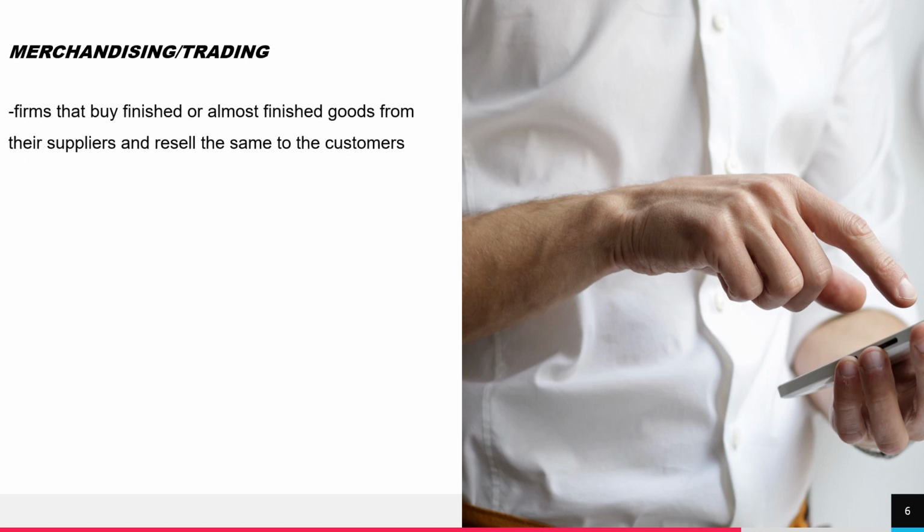For the merchandising or trading, it is a firm that buys finished or almost finished goods from their suppliers and resells the same to the customers. So anything that you buy as finished goods and then resell with a profit is called merchandising or trading. Examples for this are the clothing store, bookstore, grocery store, electronics on the website, and etc.